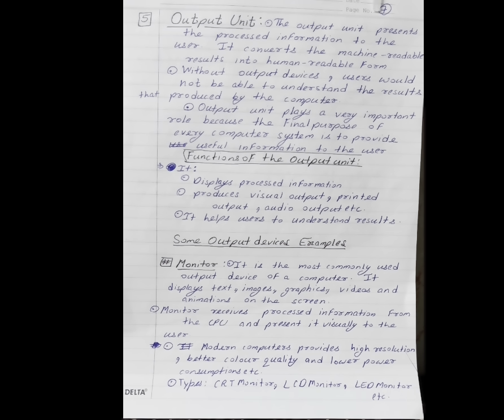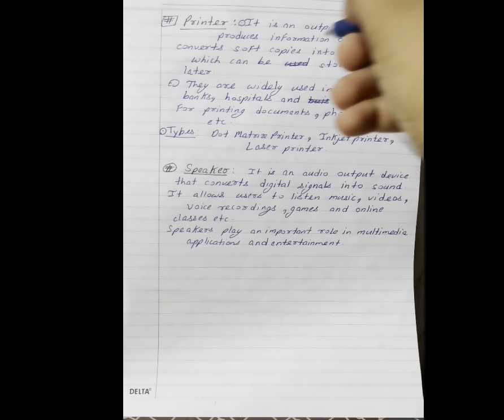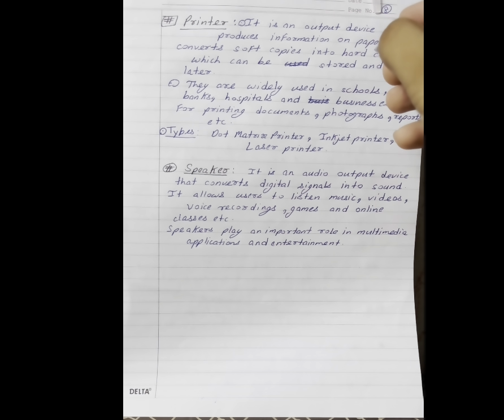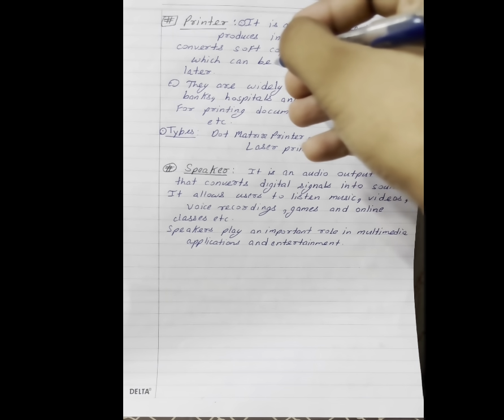So let's see some other examples of output units. Printer. It is also an output device which produces information on paper, and it converts soft copies into hard copies which can be stored and reused later.